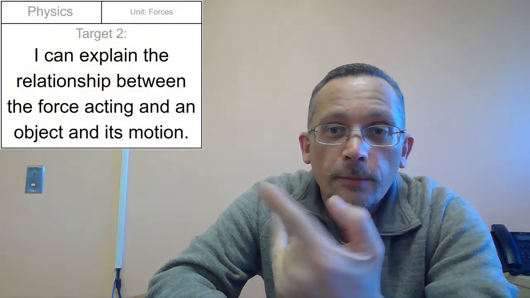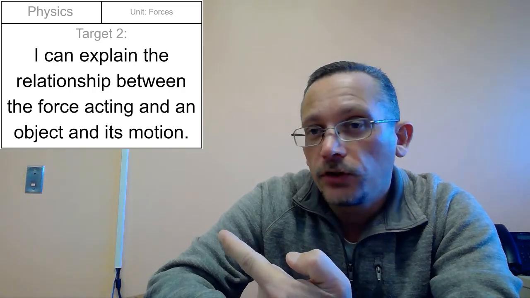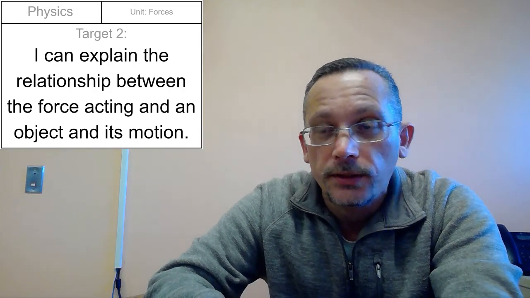Okay, so there you go, a little bit about the second and third law of motion. Hopefully that helps us to be able to describe the relationship between a force working on an object and its motion.